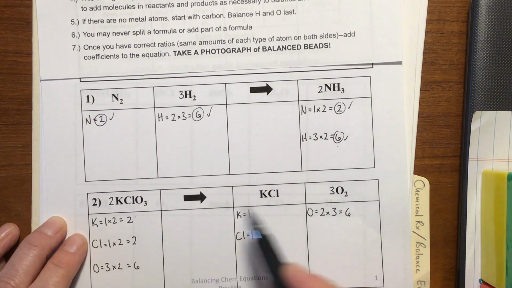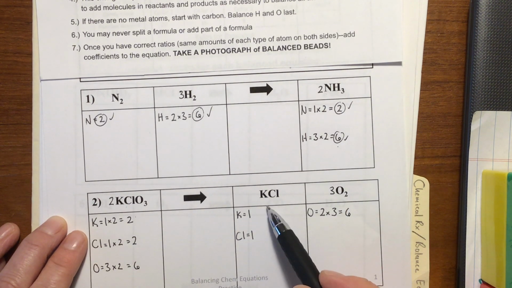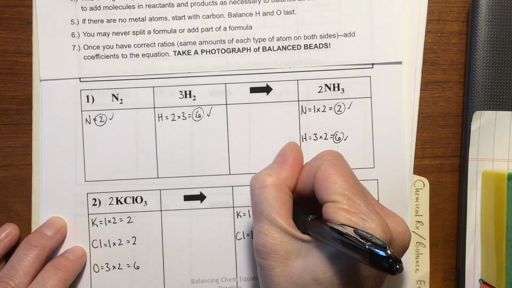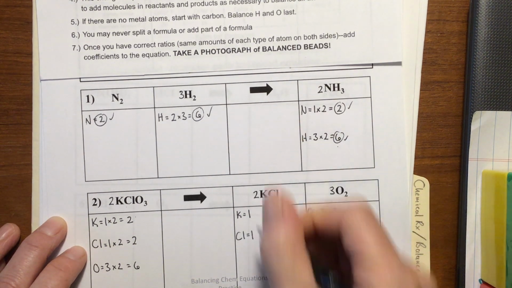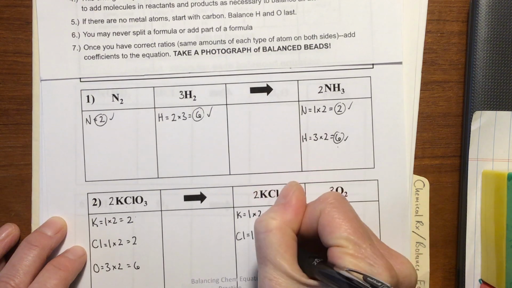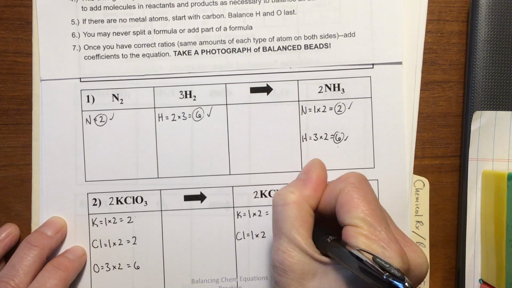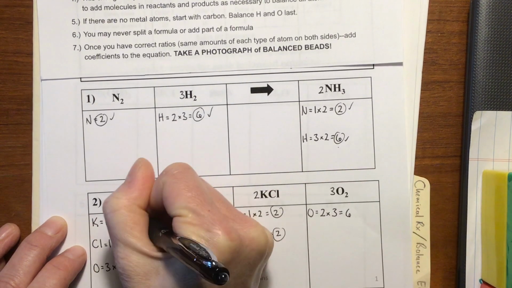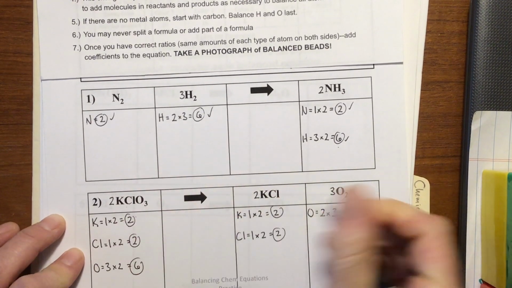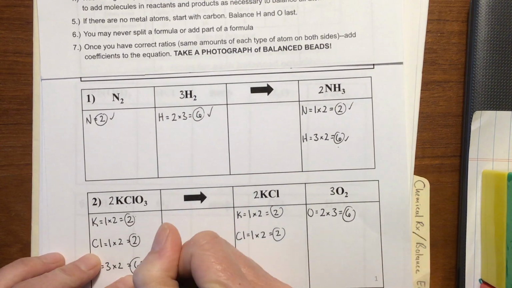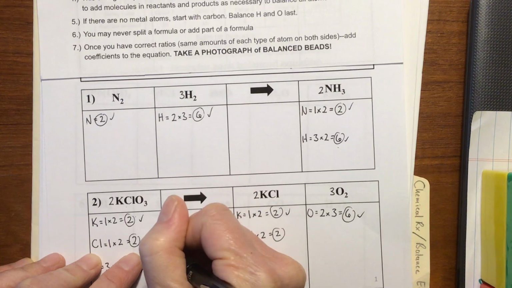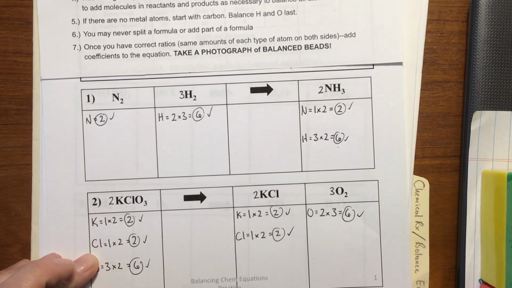So I'm going to go back over to this side. What do I have to do to increase potassium and chlorine? I just put a 2 in front of my KCl. Then I can multiply both of these by 2, and those will end up being balanced as well. Circle everything, do my check marks at the end, and that one is finished.